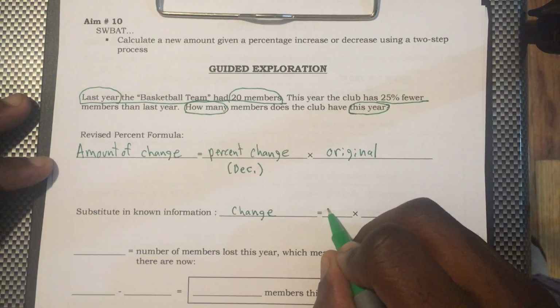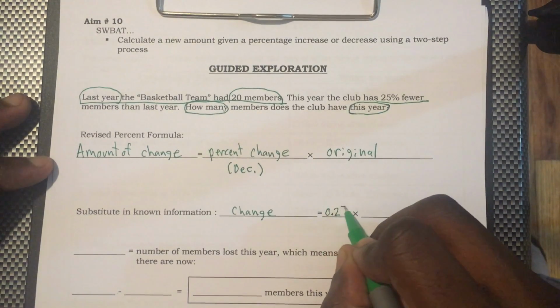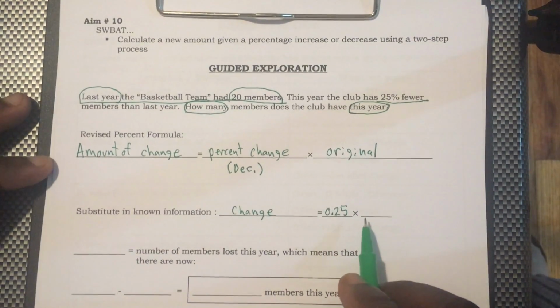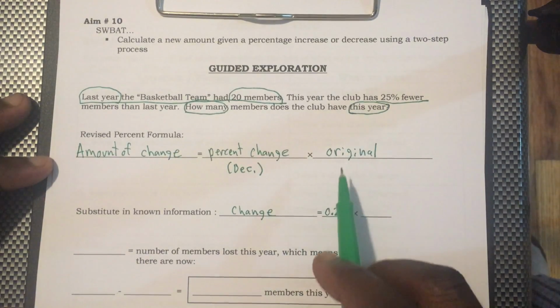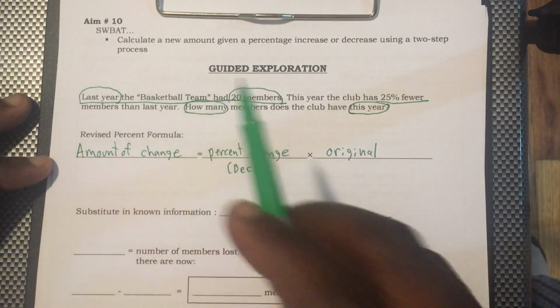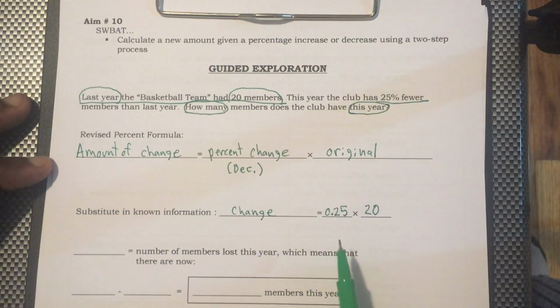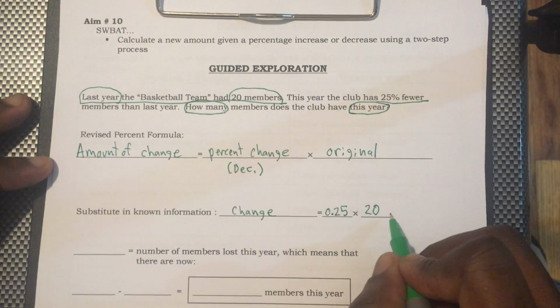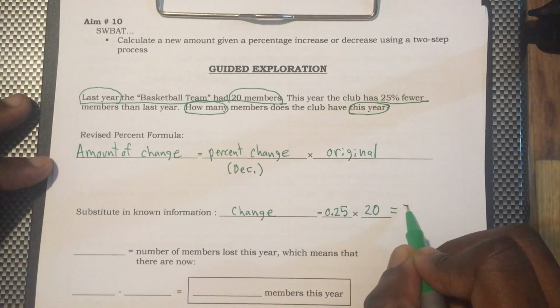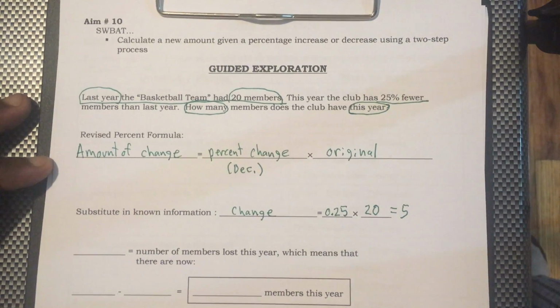So we're going to have 0.25 multiplied by our original. Well, original had to be last year. It was 20 members, so it's going to be by 20. Awesome. So we got that so far. So if I notice my change, if I just do the math, change is equal to that. I know that's going to be equal to just 5 when I plug it into my calculator.